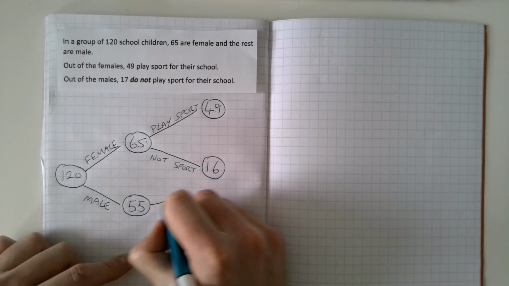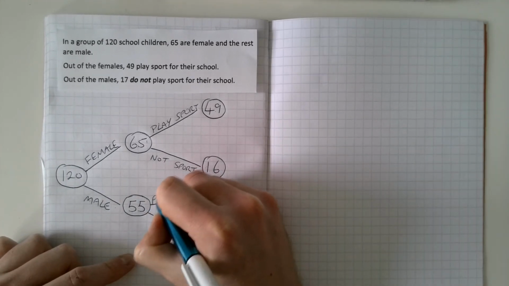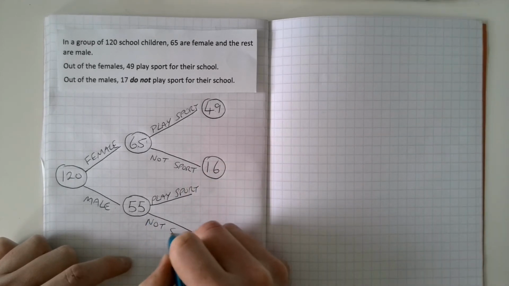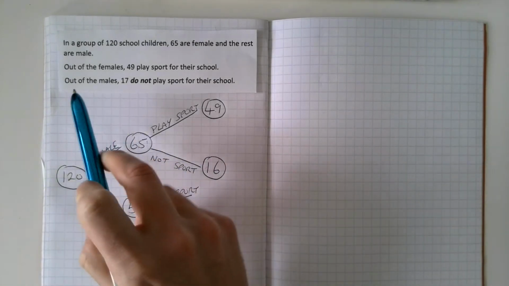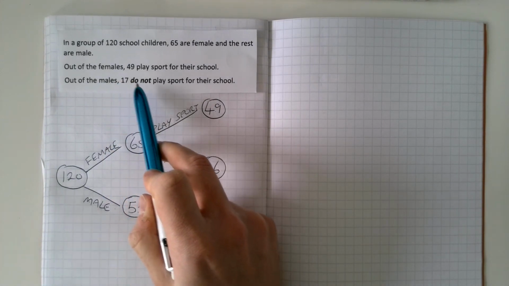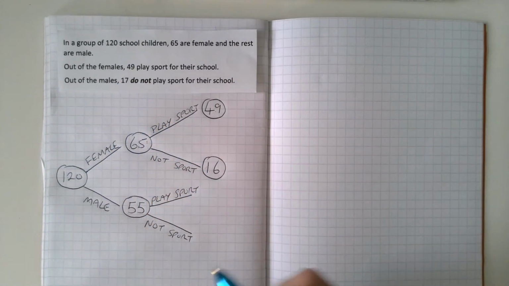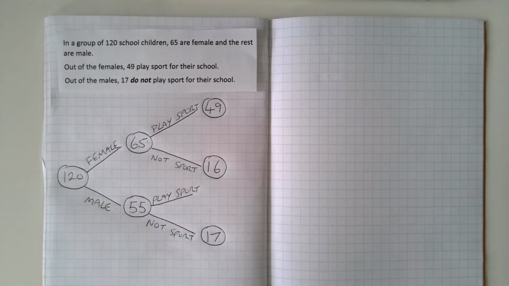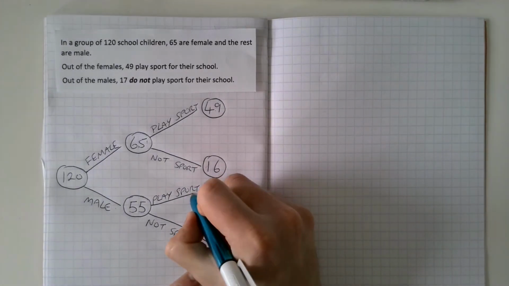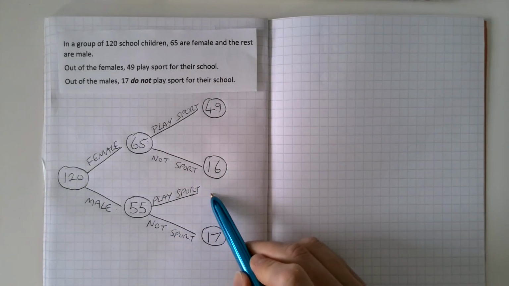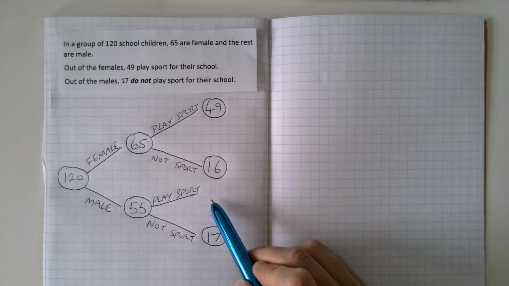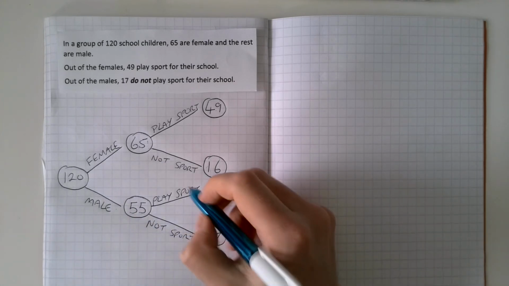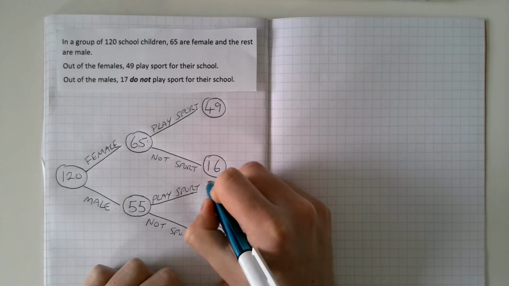Now it's the same 2 options for the males, play sport or not sport, or no sport. And in the question it says, out of the males, 17 do not play sport for their school. So 17 do not play sport for their school. And the final thing I need to work out is how many of the males do play sport. And to do that I need to do 55, take away 17, which would be 38.